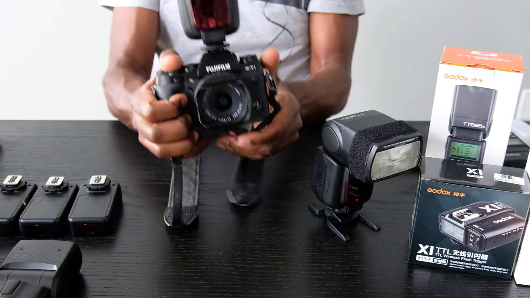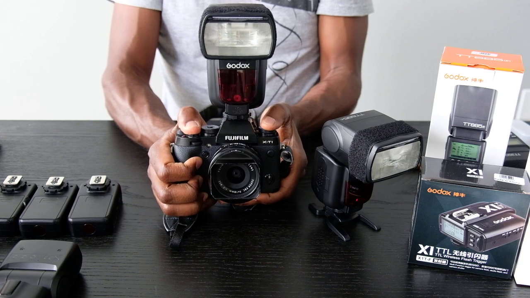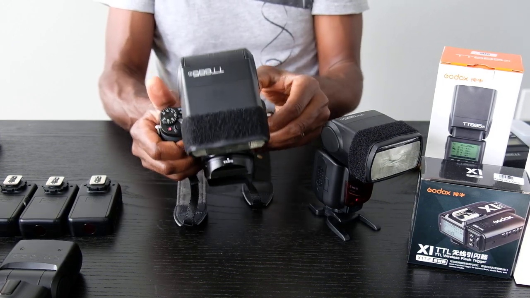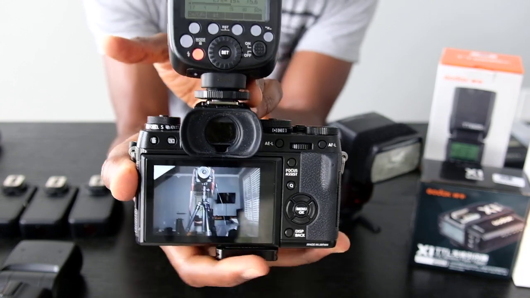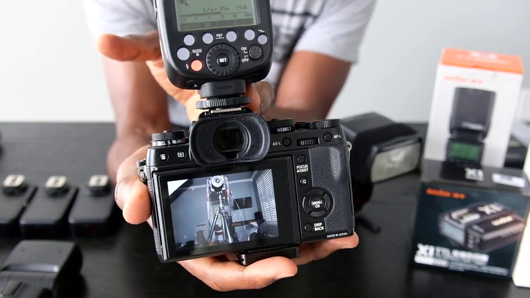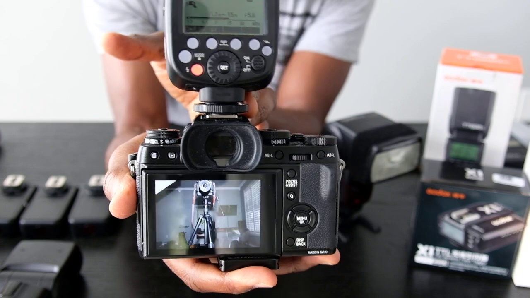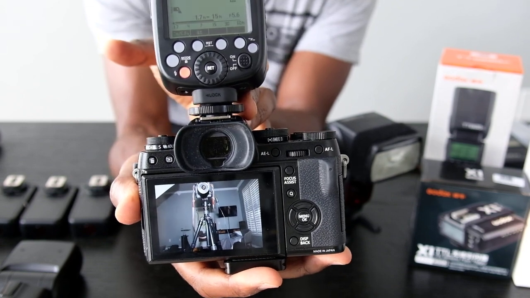Take a picture. And now you should see that the image is underexposed, but I don't have the black bar. You can see everything, the back wall of my studio, the whole nine yards, right? So that's the benefit of high-speed sync.